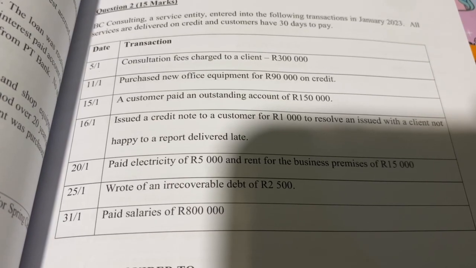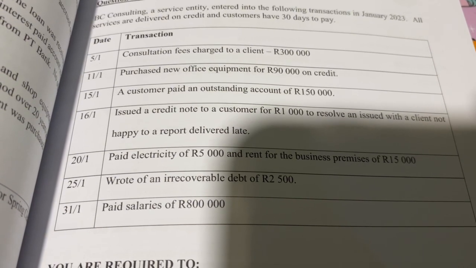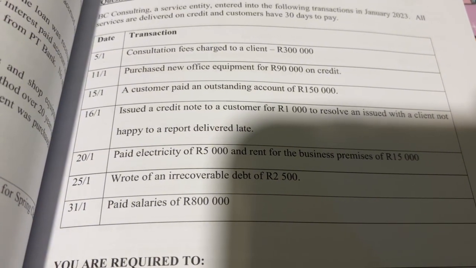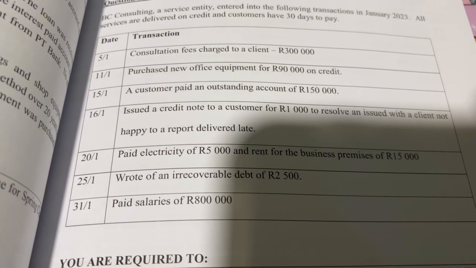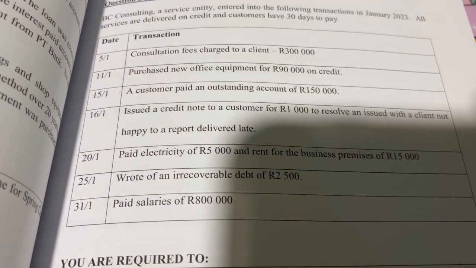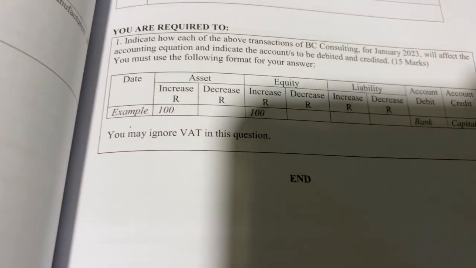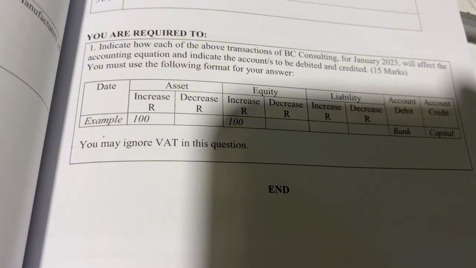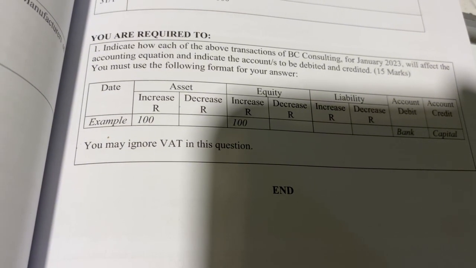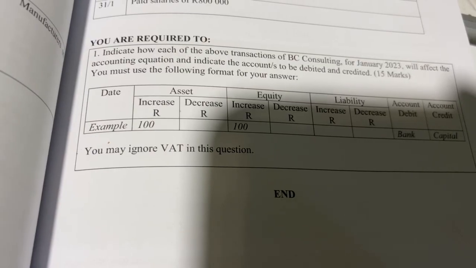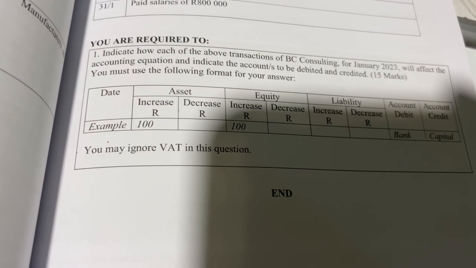Number one, it's consultation fees that are charged to a client, an amount of 200,000. Consultation fees, it means that money is entering the company and that is an income. Income affects what? Owner's equity. So we're going to be using this structure. It affects owner's equity. But remember, income increases where? On the credit side. And here it is increasing. So this is how it's going to be.